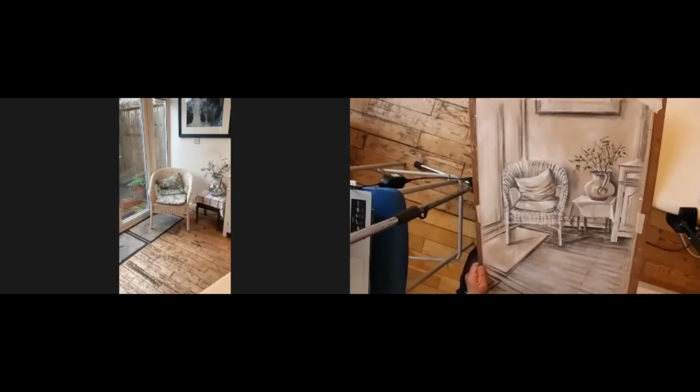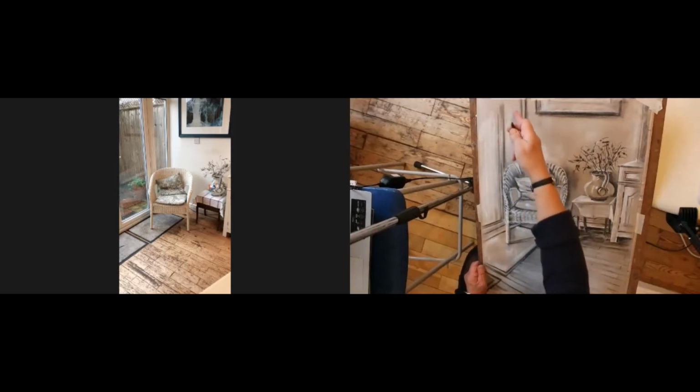For this particular session, we have all been considering a corner of our room, and I have actually spent some time doing this drawing as a preparation for the session. It shows a corner of my room that we live in, and I've tried to keep it relatively simple in terms of the objects within the composition. So the main focus initially was on this chair and establishing its relationship with the architecture.